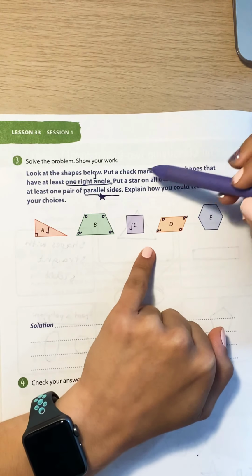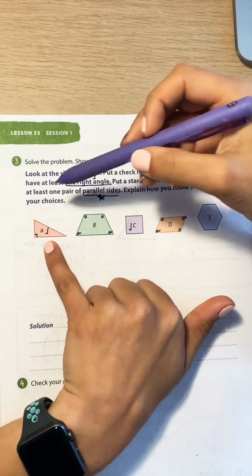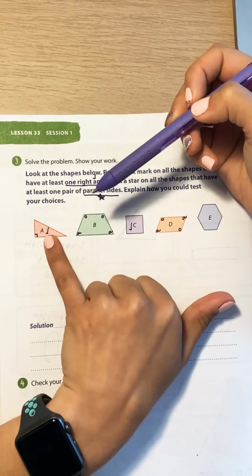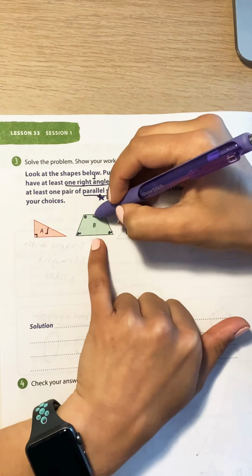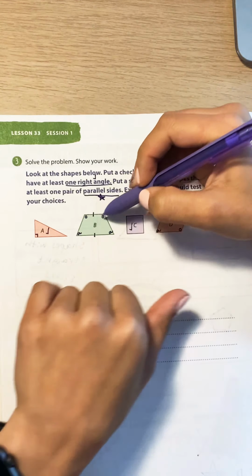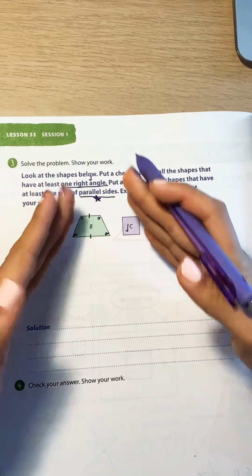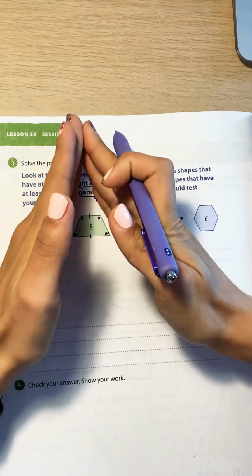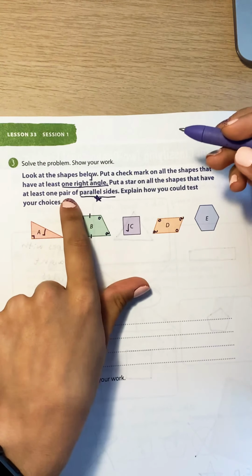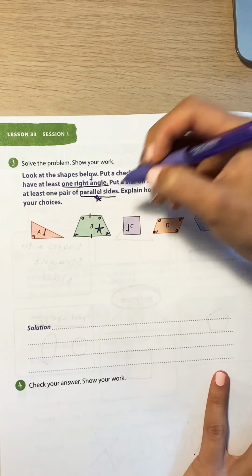Now put a star on all the shapes that have at least one pair of parallel sides. A does not have any parallel sides. It has perpendicular right here, but no parallel, no star. The top of this shape is parallel to the bottom of the shape. But these two sides, right and left sides, are angled in. So eventually, if those lines continued on, they would touch. So the sides of it are not parallel, but it does have one pair. Top and bottom is a pair of parallel sides, so it gets a star.